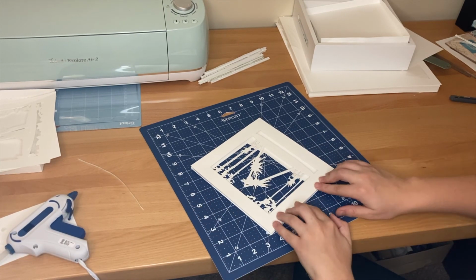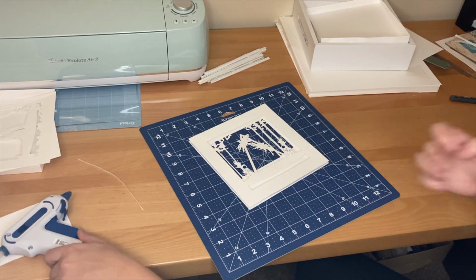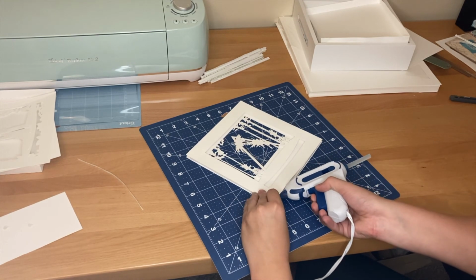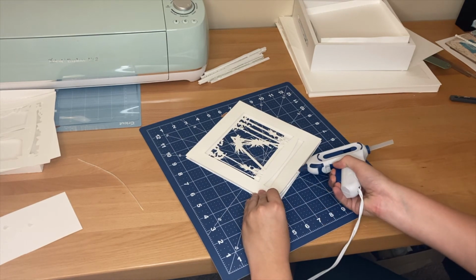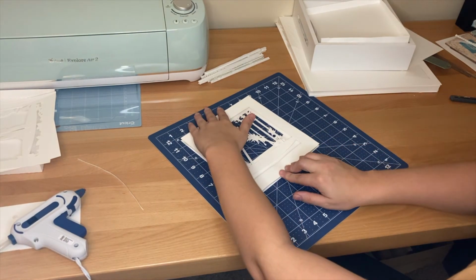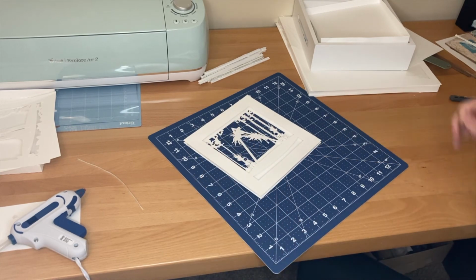Once it's aligned, I press down on this piece of foam to make sure that there is that stickiness adhering the paper to it, and then I hot glue along the other 3 foam strips. Finally, I come back to this strip of foam and hot glue along it as well. This fully secures the 2 layers of paper together.